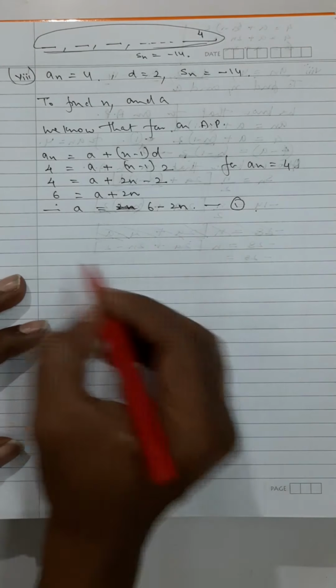See, there is one more thing we know. We can use this formula. We know that for an arithmetic progression, Sn is equal to n upon 2 in bracket (a plus L), where L is nothing but an. Okay, so we get what over here? Sn is given to us. This is our last term, an.